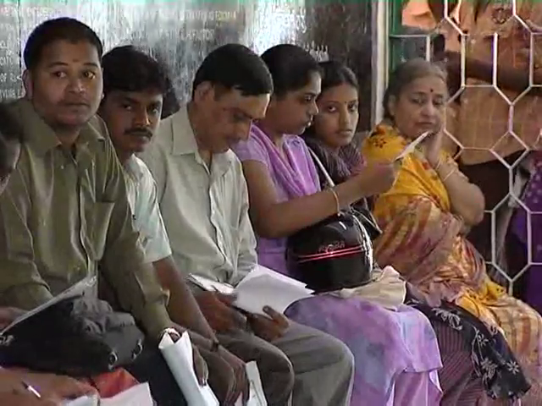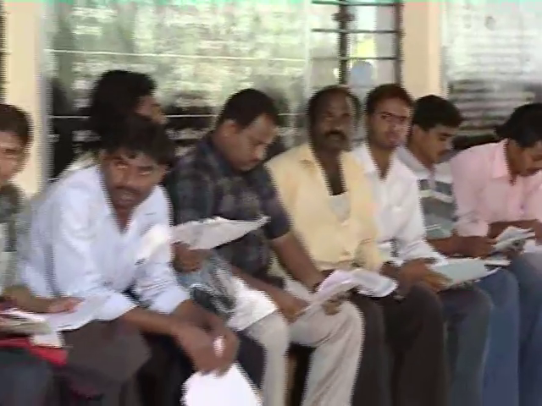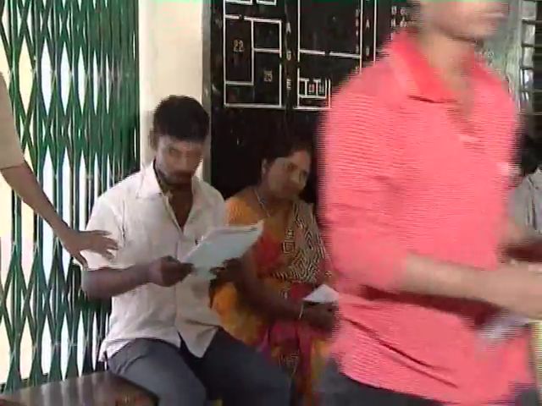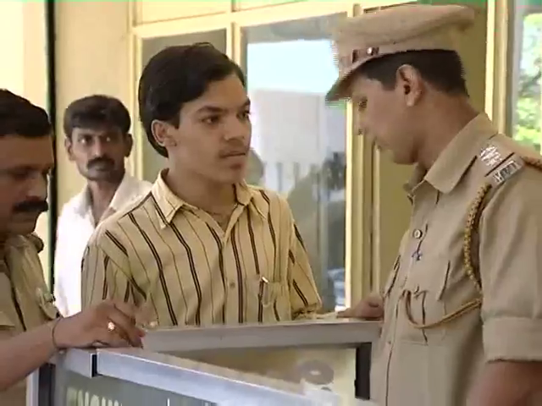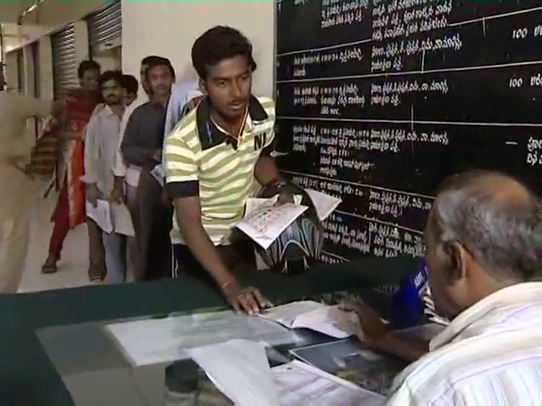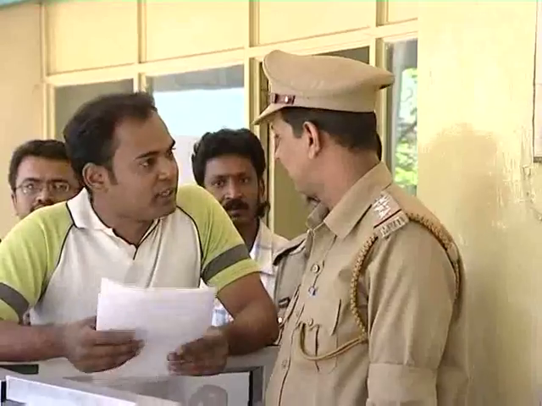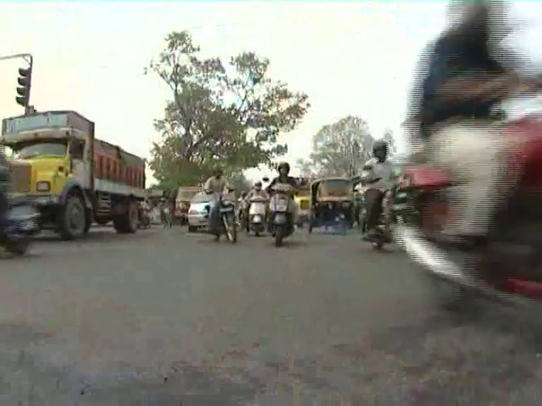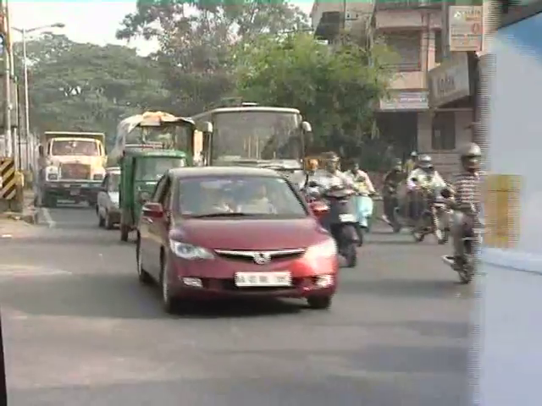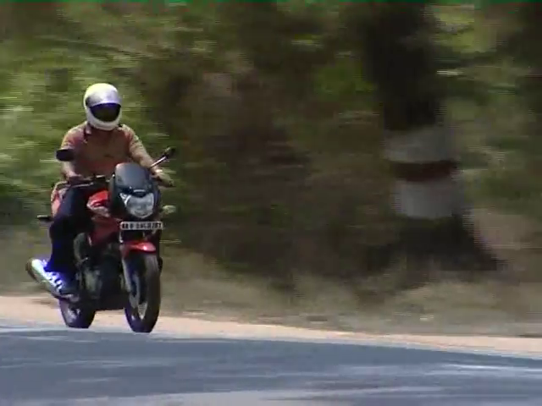Welcome to you all who have come here to appear for the learner's license test. No doubt, today is one of the most important days in your life. A day when you will take your first step towards acquiring the legal right to drive a motor vehicle.